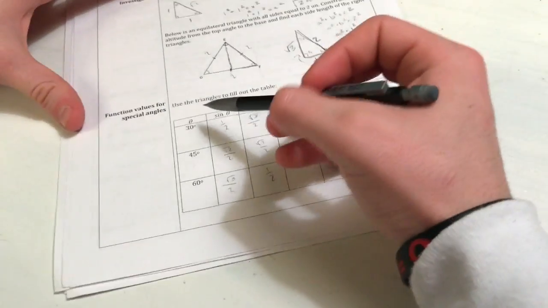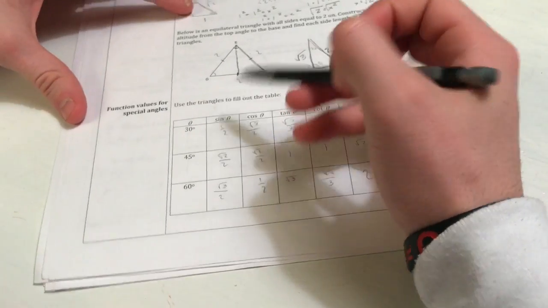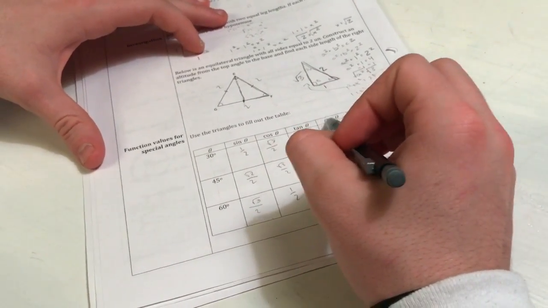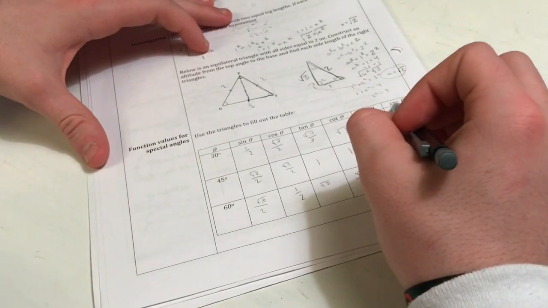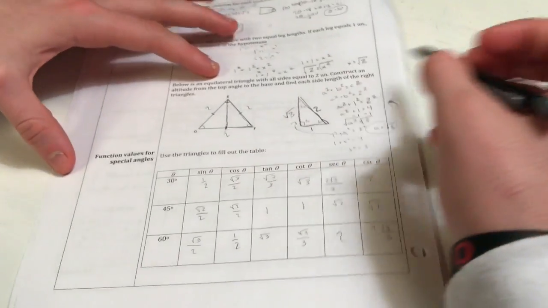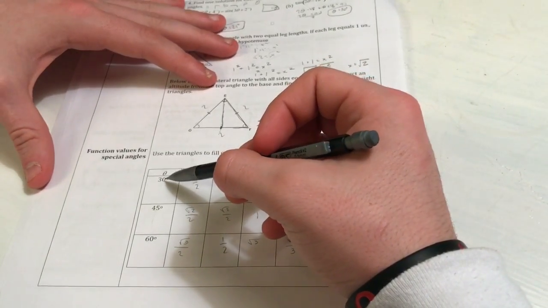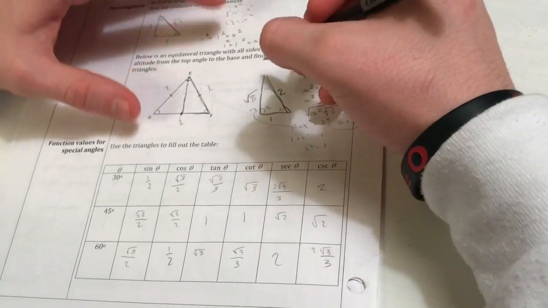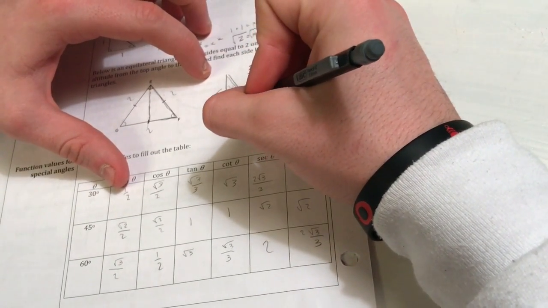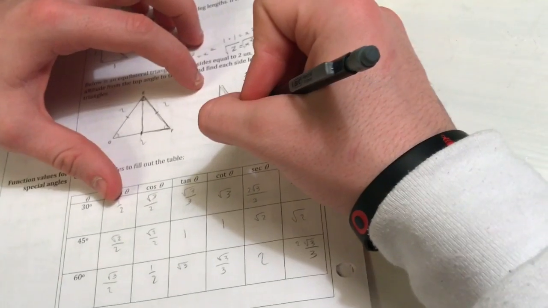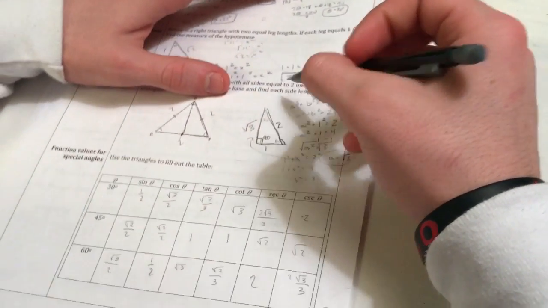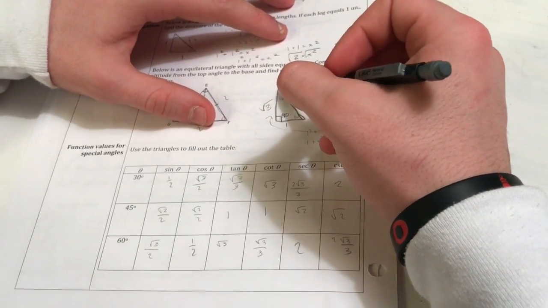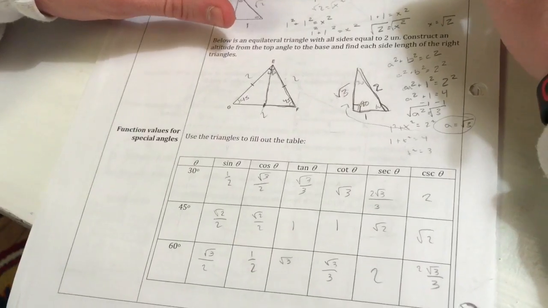Okay, so we're given theta, and then we have to find sine, cosine, tan, cotangent, secant, and cosecant of theta. So we are given theta equals 30. So we have to look back into our triangles. So we'll look at this one first. This is 90 degrees because it is a right angle. So then we have to find 180 with the remaining angles.